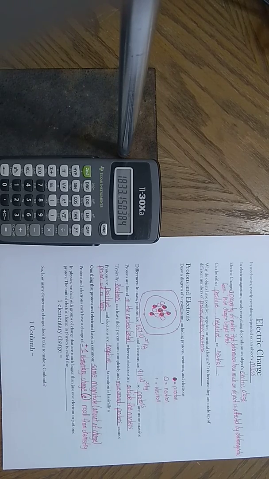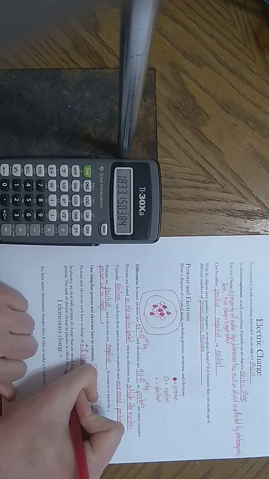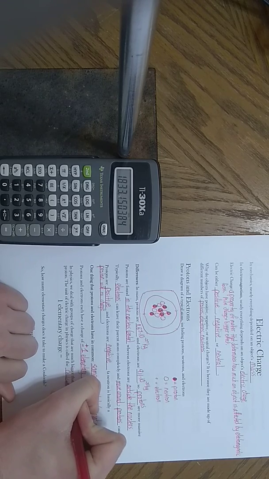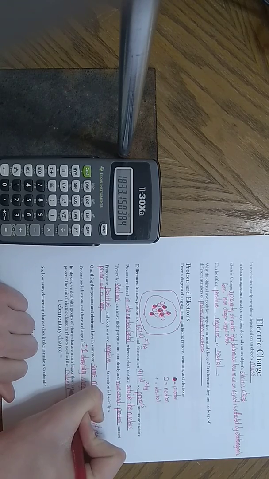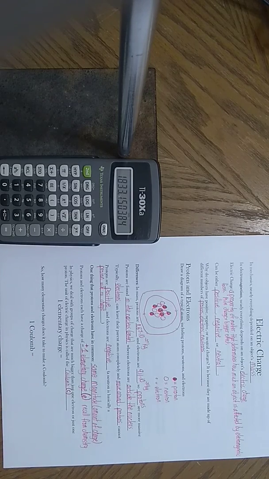So, in chemistry, you deal with one charge at a time, 1 or 2 or 3, very small numbers of charge. In physics, we deal with large groups of charge that are much bigger than just 1 electron or 1 proton. The unit of electric charge in physics is known as the coulomb, C-O-U-L-O-M-B, and the symbol is a capital C.